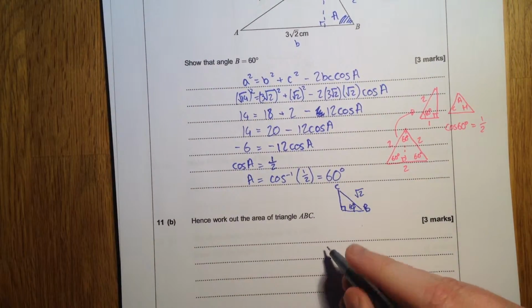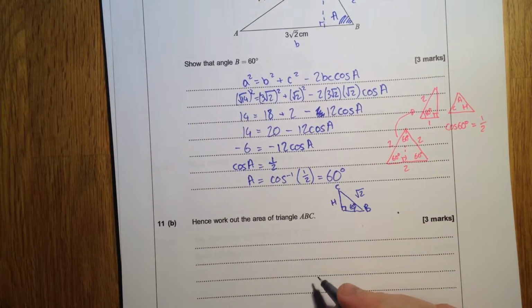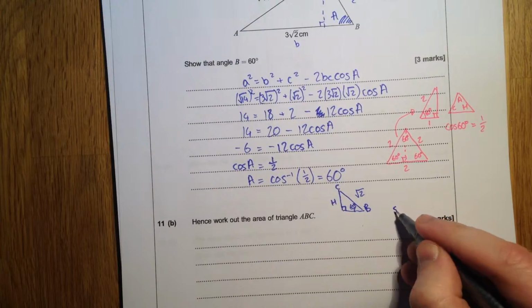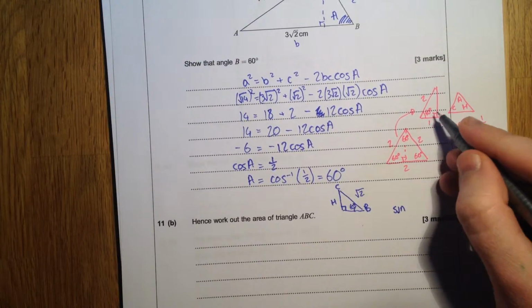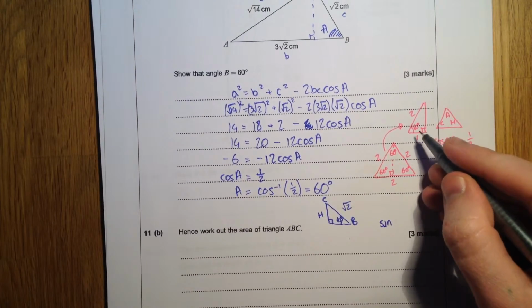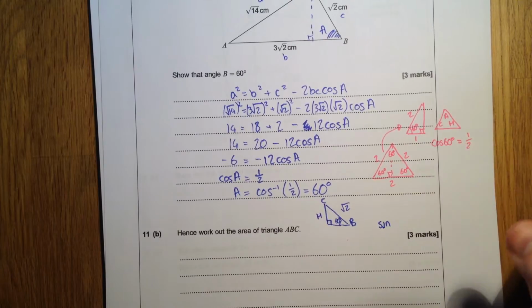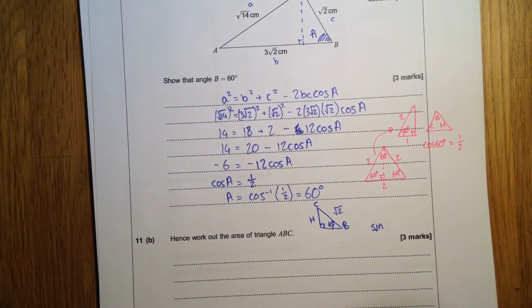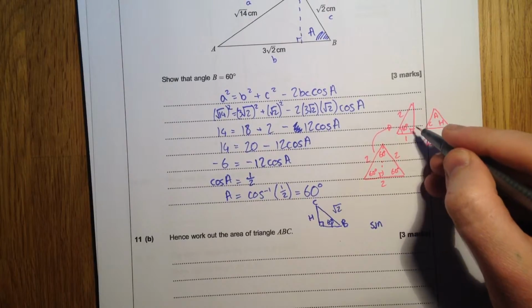So to work out the height, which I'll call H, we'll use sine. So if I look at this triangle here that I used before for my exact values, we need to know this length here.